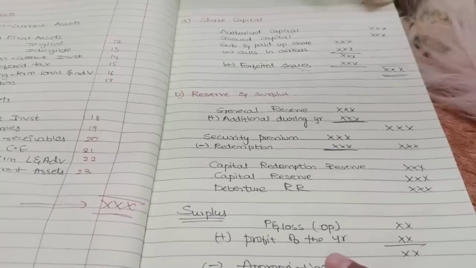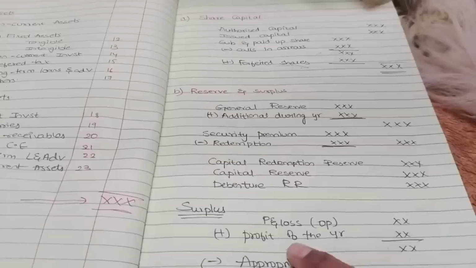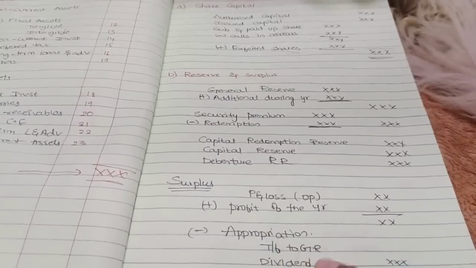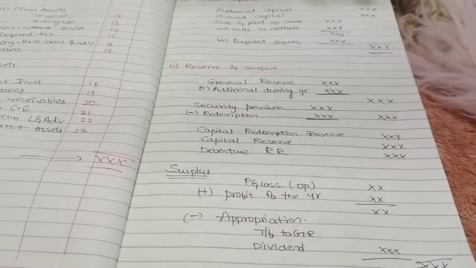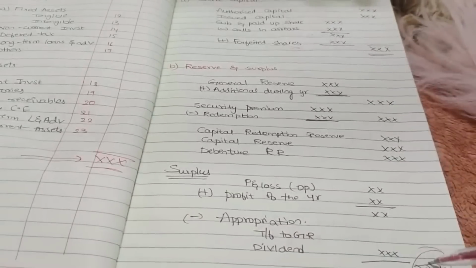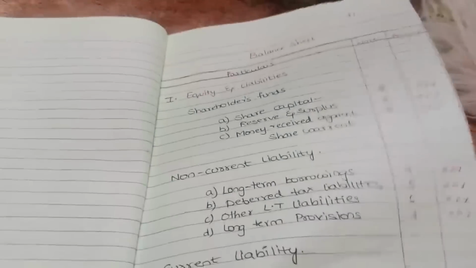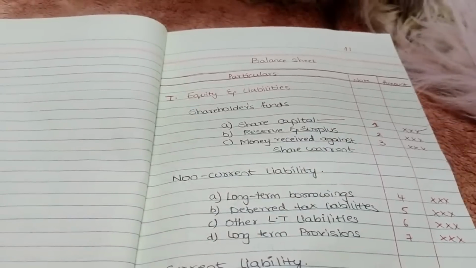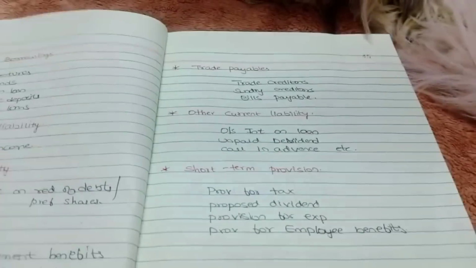If they have any surplus, profit and loss account, opening profit and loss account, you will have it on the liability side. Sometimes we should add profit of the year, or else minus appropriation or transfer to general reserve. Like this type of formula you will have. After finding all this, you will get the final amount. This amount you should add in pro forma. Where will you add in pro forma? Here you will add it. Okay. Next, after reserves and surplus, what are we having?